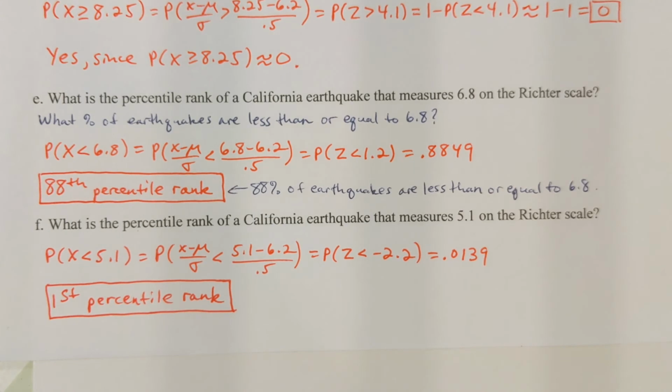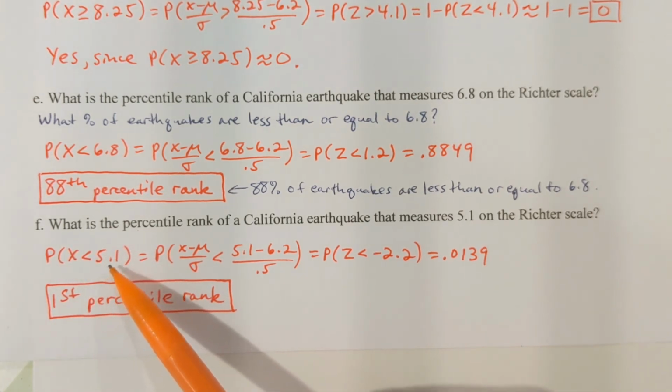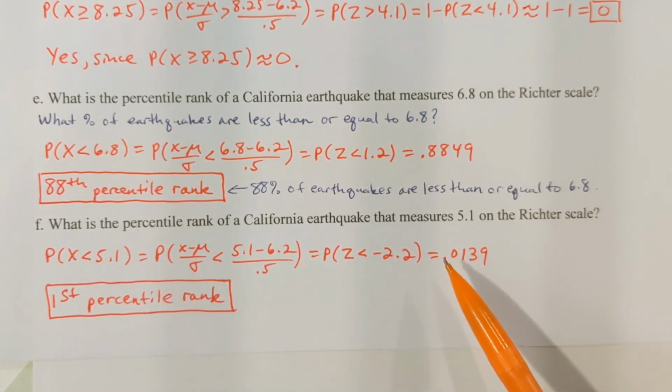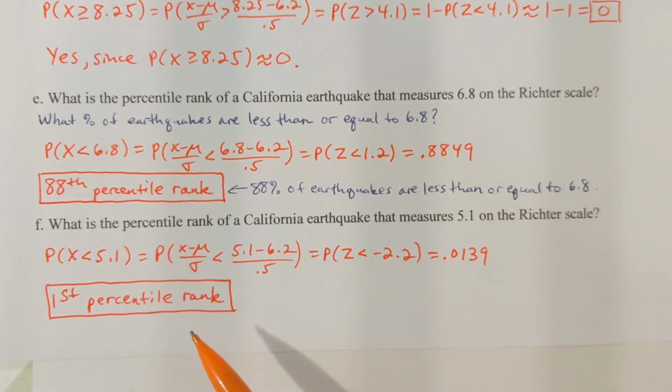Part F is a similar deal. It says, what is the percentile rank of a California earthquake that measures 5.1 on the Richter scale? Or you could also ask, what percent of earthquakes are less than or equal to 5.1 on the Richter scale? Or what is the probability of selecting an earthquake magnitude that is less than 5.1? Once we have that probability, we can convert that to a percent and know what the percentile rank is.